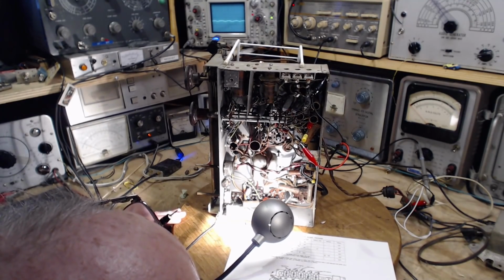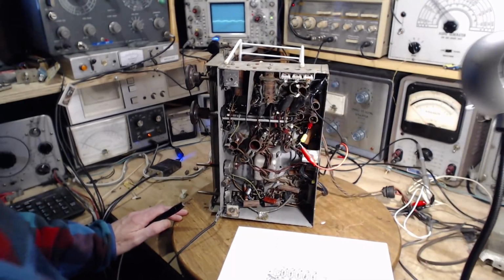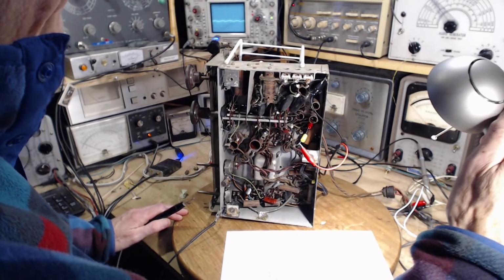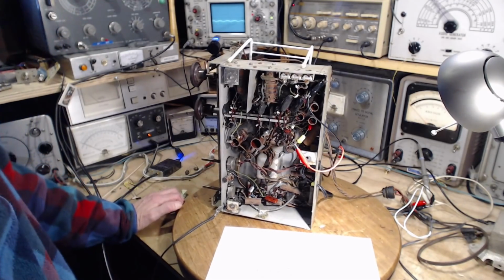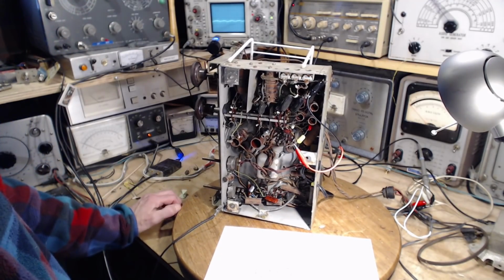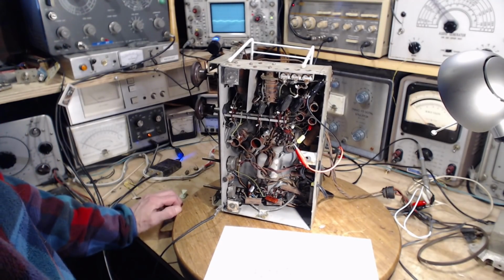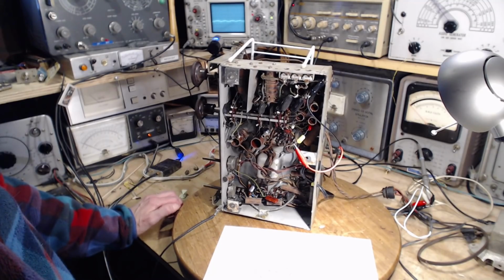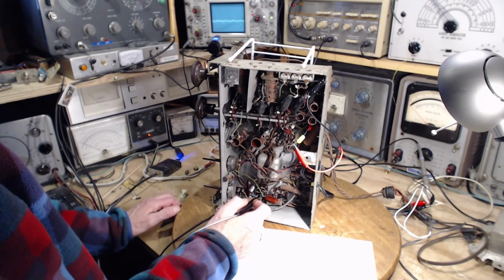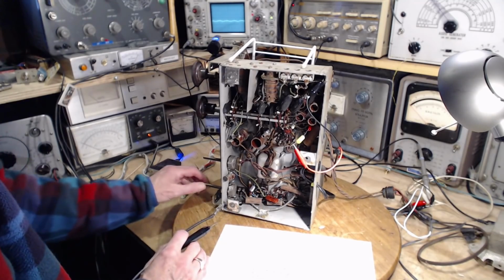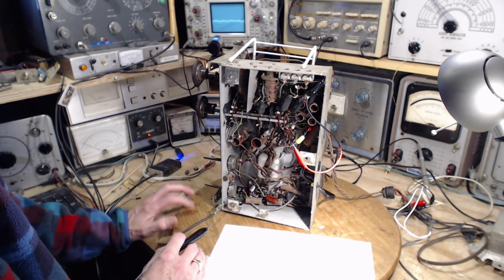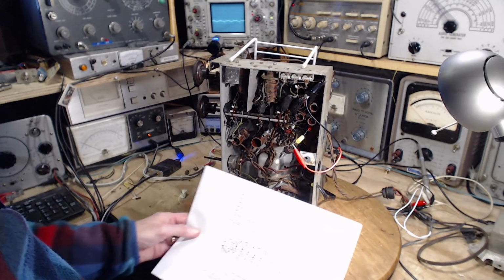So 8, 7, 6. 6 has a big green wire on it going over to the volume control. It doesn't seem like a plate, does it? Doesn't really make sense.